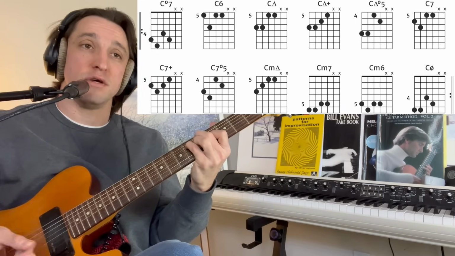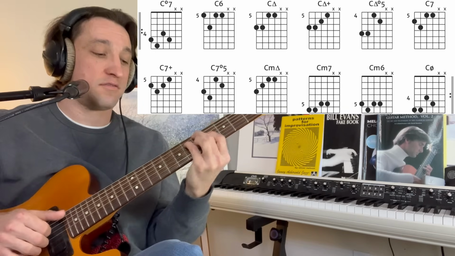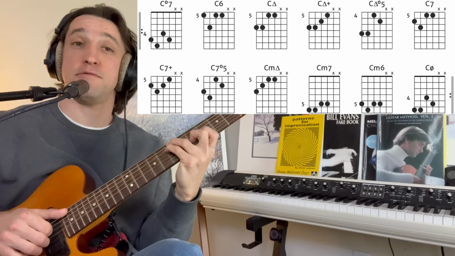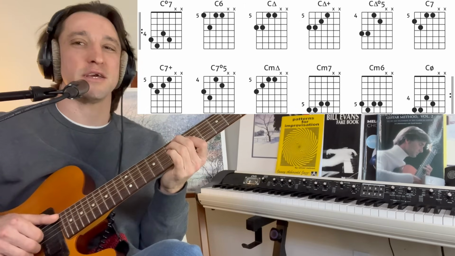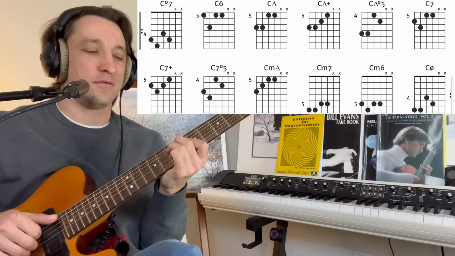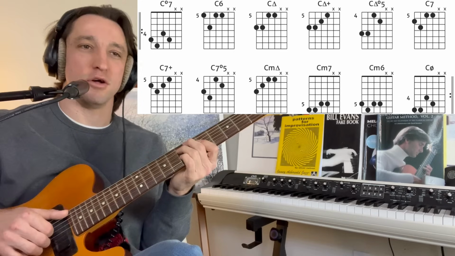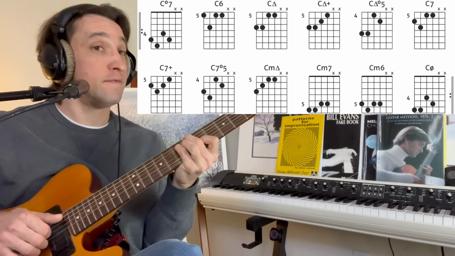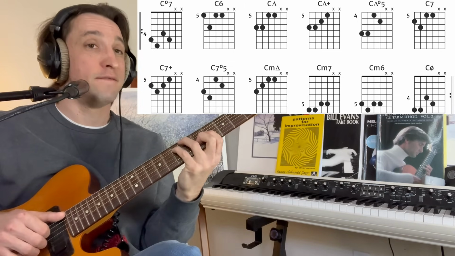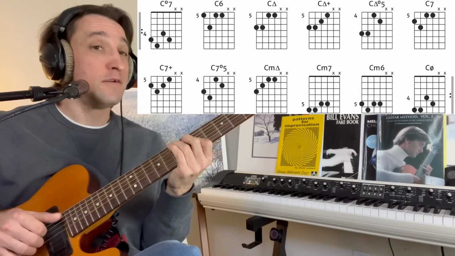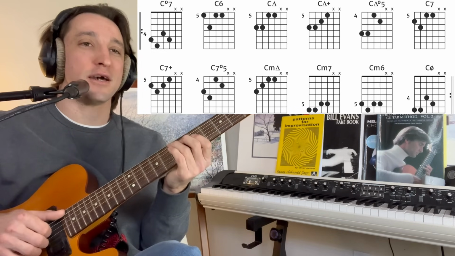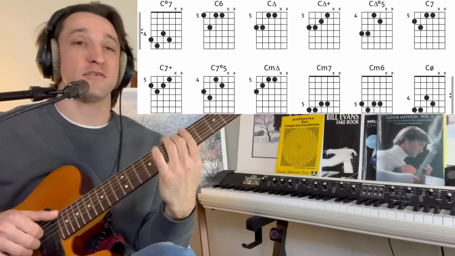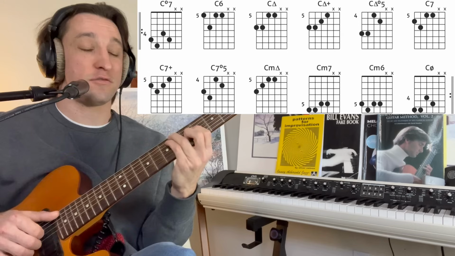1, 2, diminished. 6. Major 7. 7 augmented. Major 7 flat 5. Dominant. I know it's muddy down here, guys, but we gotta live with the mud. You gotta get in the mud if you want the lotus. Okay? Dominant sharp 5. Dominant flat 5. Minor major 7. See the augmented triad in that? Minor 7. C minor 6, 6 is on the bottom. And half diminished.